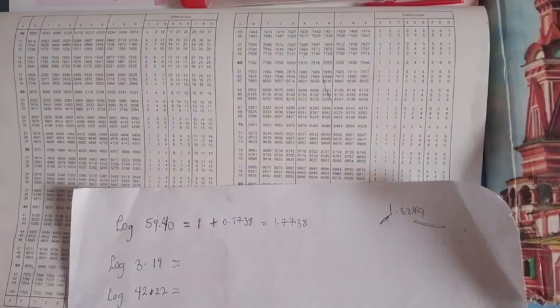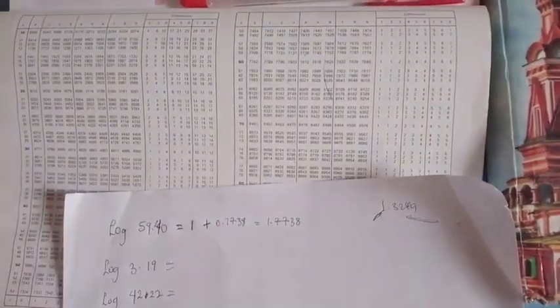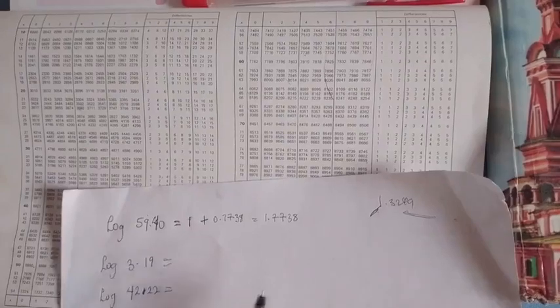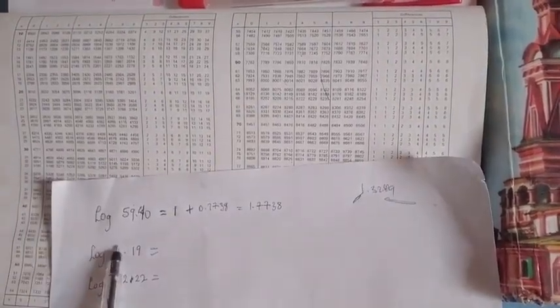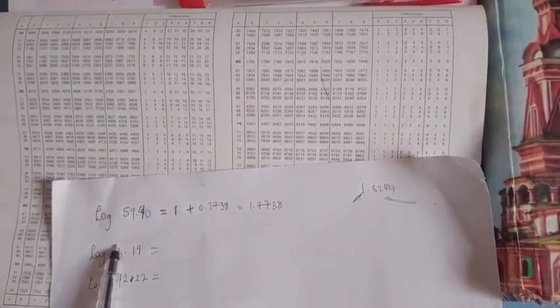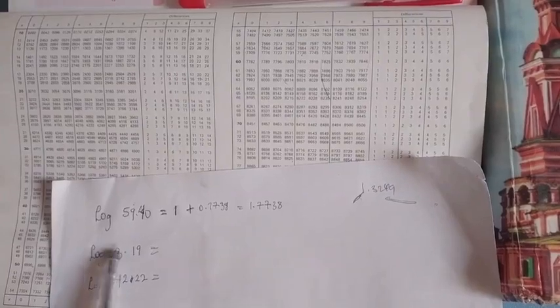Very quickly, go to 3.19. Going to 3.19, first of all, it has a power of what here? The power of 10 here will be 0.